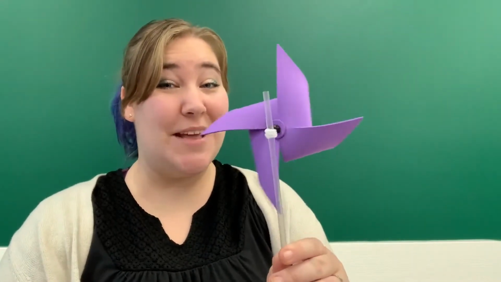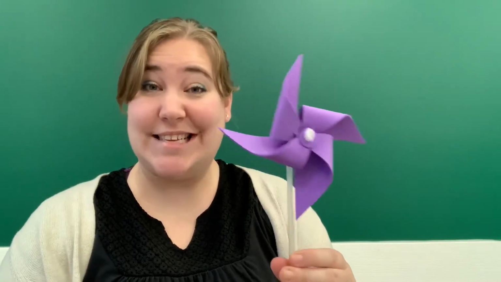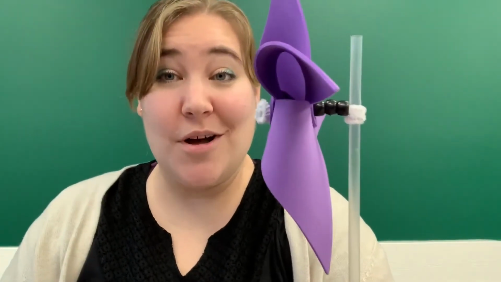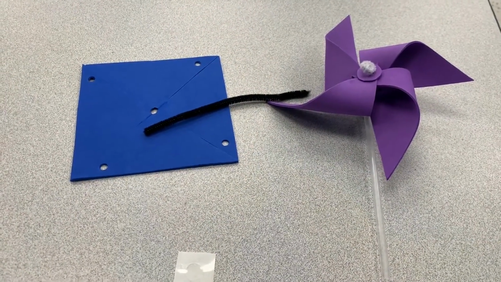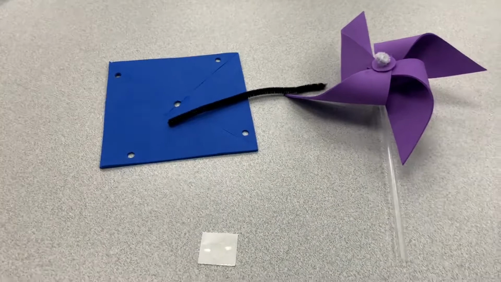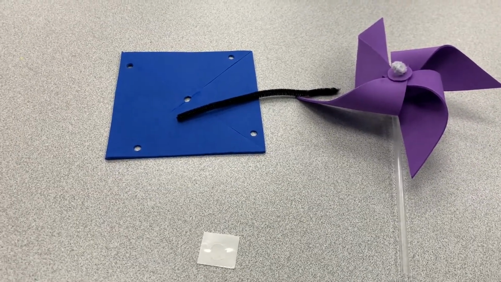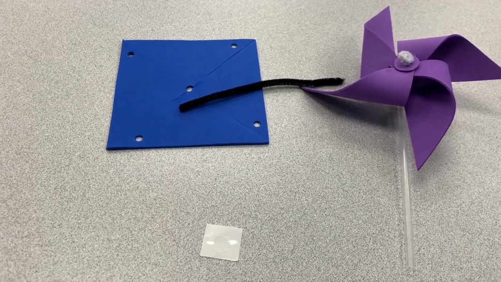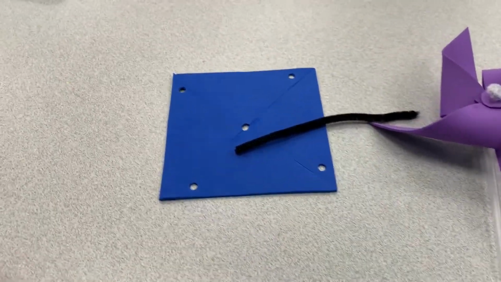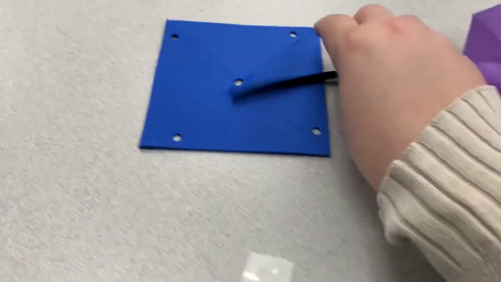We can also see air by making this cool safety pinwheel. Now don't worry, there's no actual pins in this pinwheel. So I'm going to show you how you put it together. I'm gonna quickly show you kind of how to put this pinwheel together. In your kits, I've also given you a link to the original video for this. So if you need some extra help, you can always check that out.